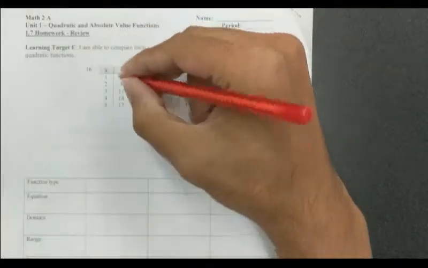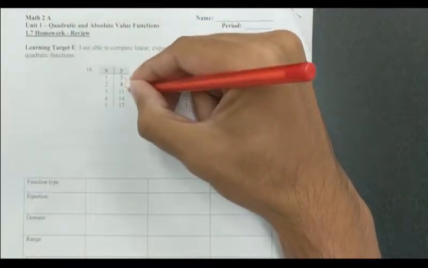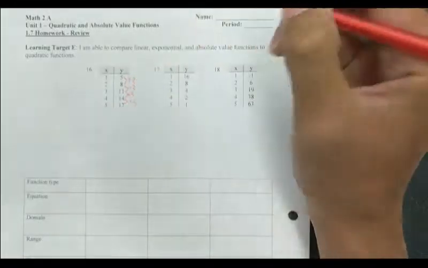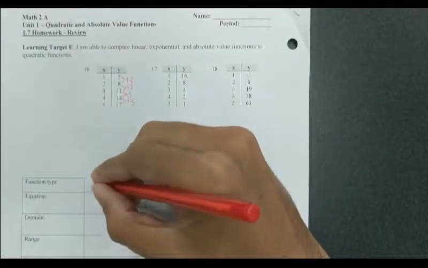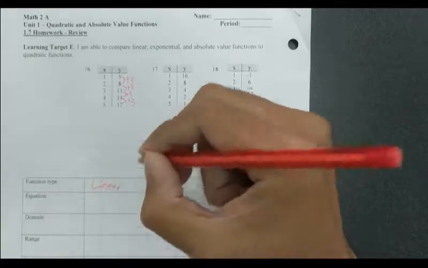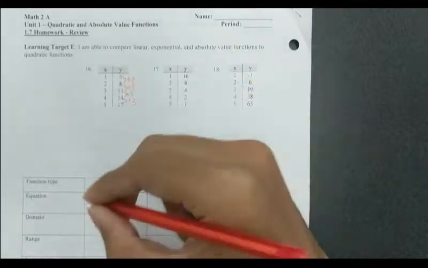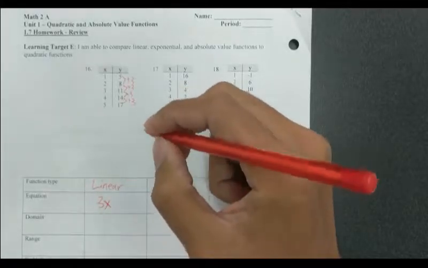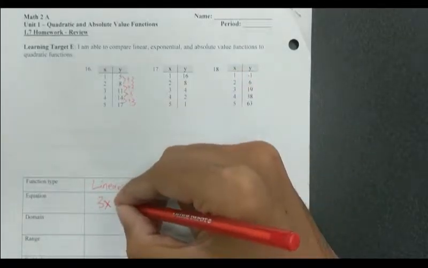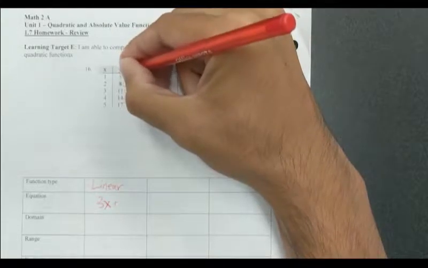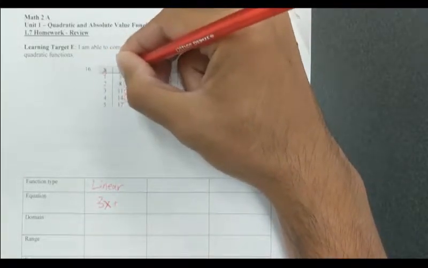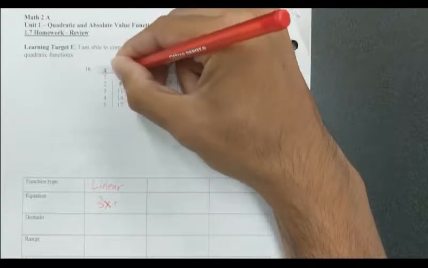Okay, so this first function, doing the first difference, I notice that I do have a common first difference, so this one is linear. Okay, so that common first difference is the rate of change or the slope. Okay, then to get the y-intercept, I kind of have to go backwards. So something plus 3 equaled 5, it must have been 2.